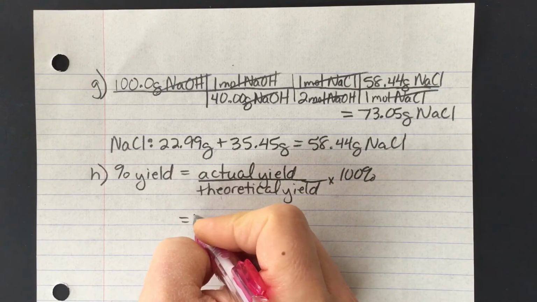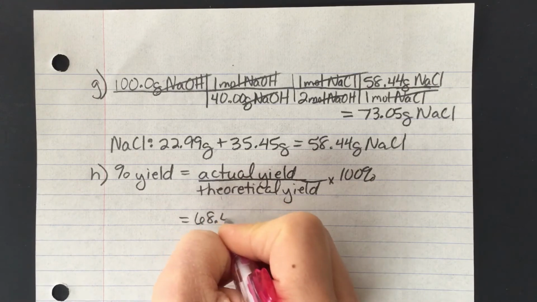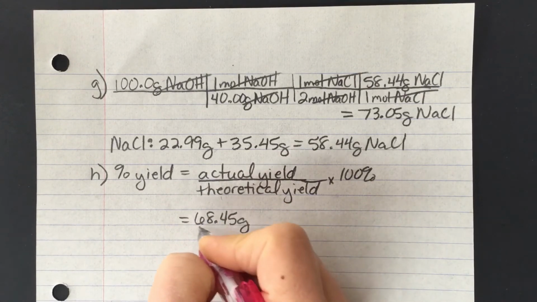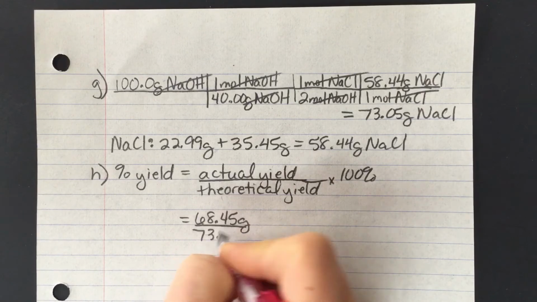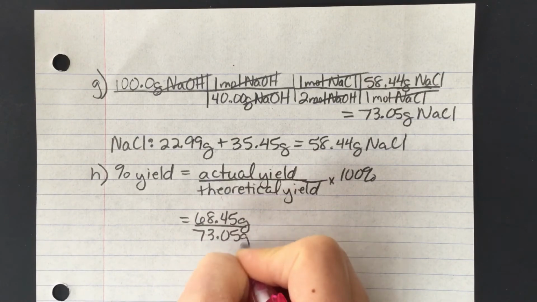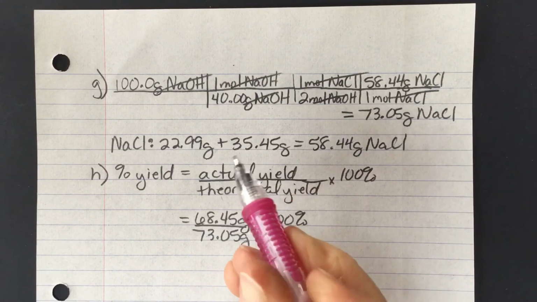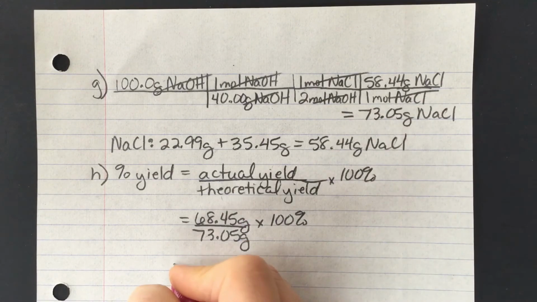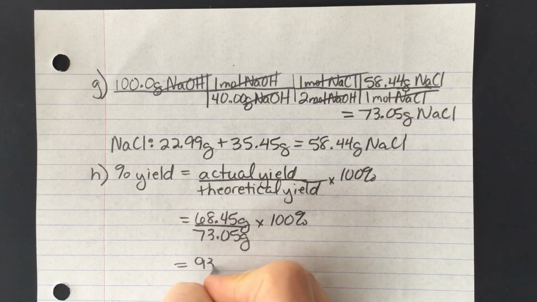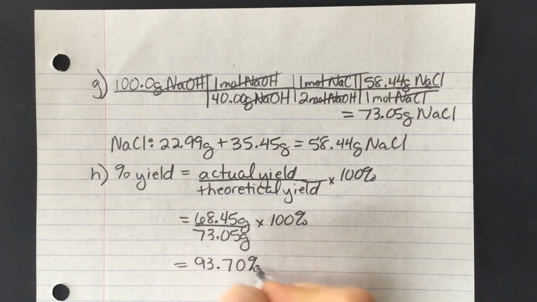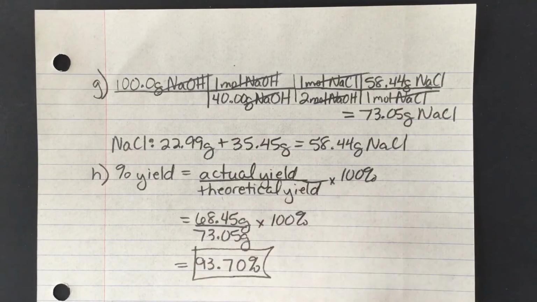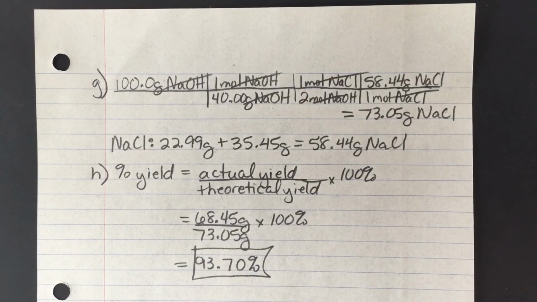That is 68.45 grams over 73.05 grams times 100%. When I do the math, I end up with 93.70% as my answer.